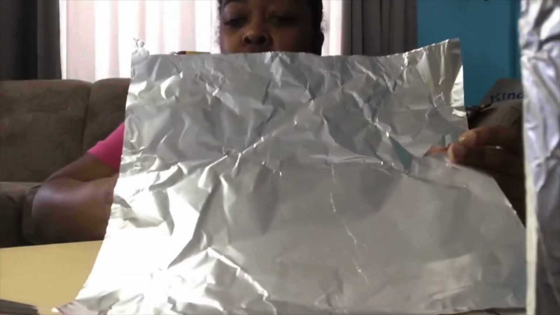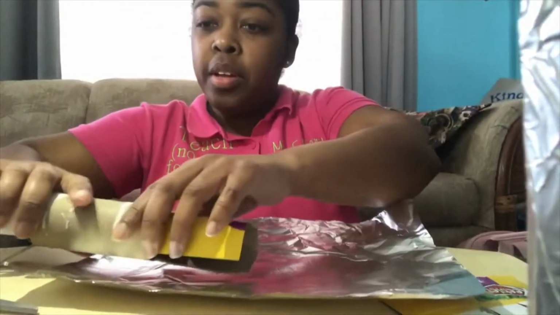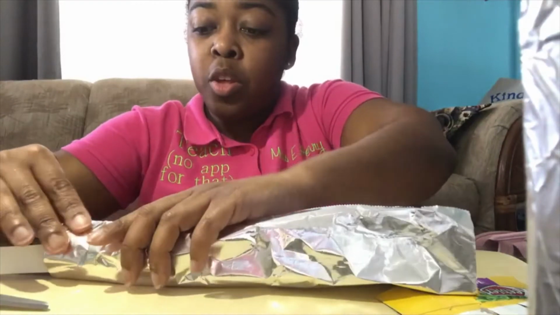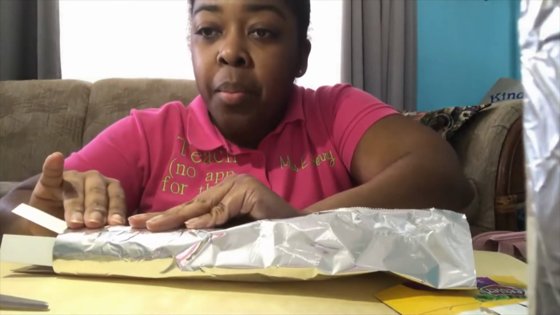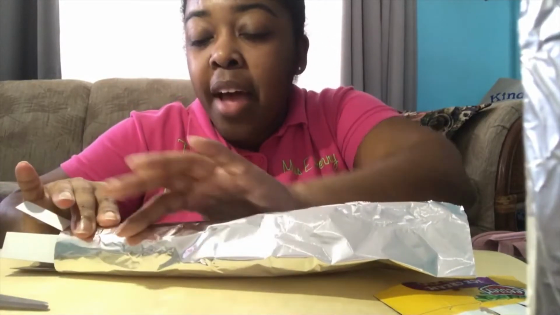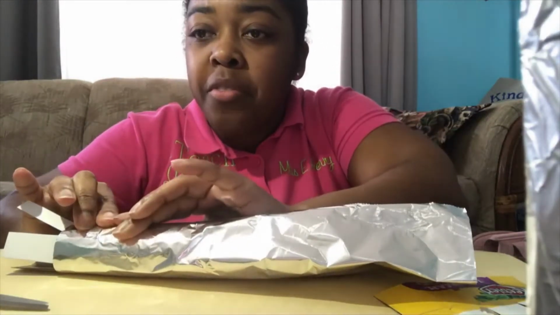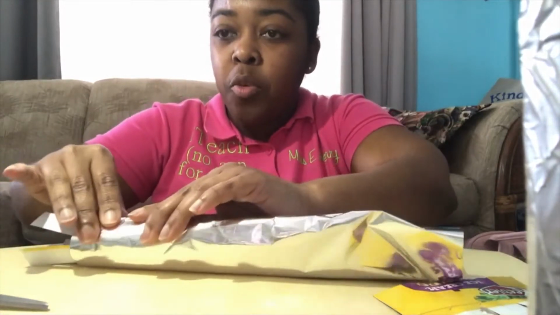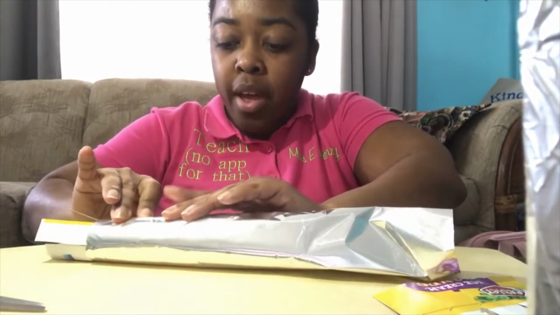Now you'll use your foil. You'll use your foil to wrap around the base of your tree. Now remember the word texture. It doesn't have to be all the way smooth. Remember, a bark of a tree is kind of bumpy. So you can take your foil and wrap it around.